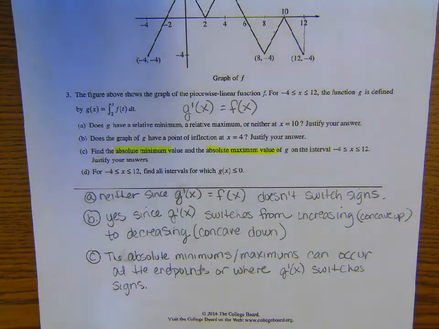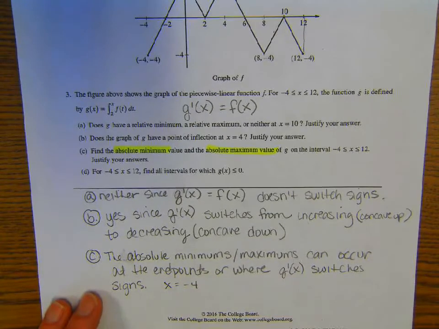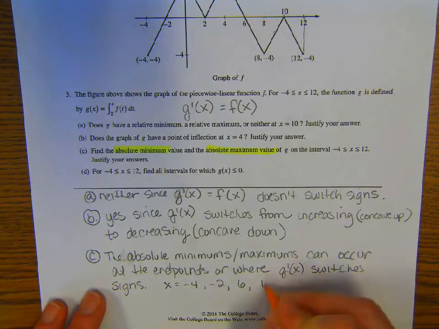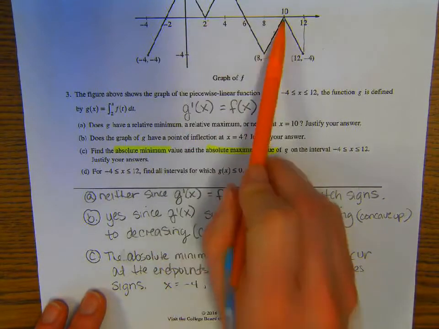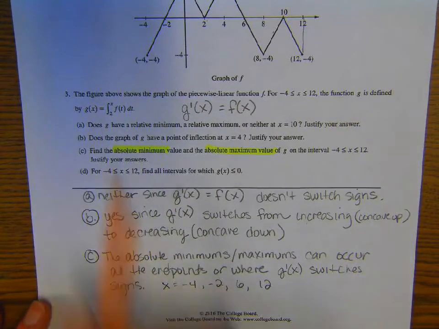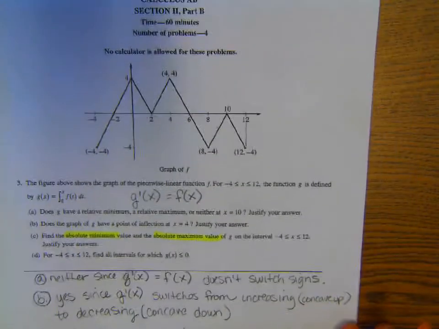Can you guys tell me what are the potential ones then? So what do we need to do? -4, -2, 6, and 2. We're not checking here and here because it does not change signs there. All right, so if I have to do that many, we're using this. I like to sometimes make a table, but I'm running out of room. I'll do it up here.